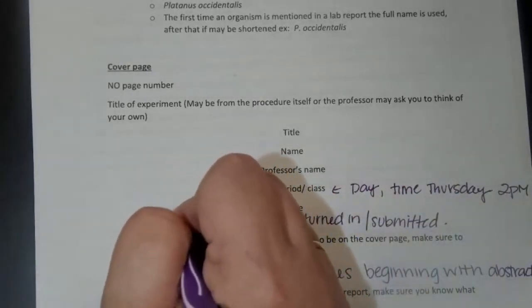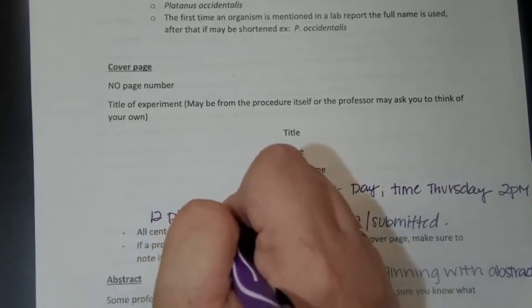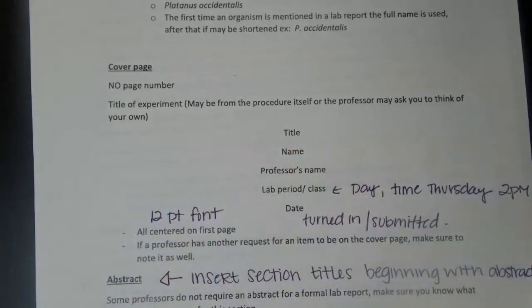12-point font. Don't do 36 or 50 and try to fill up the whole page. It's neat, it's crisp, it's clean.